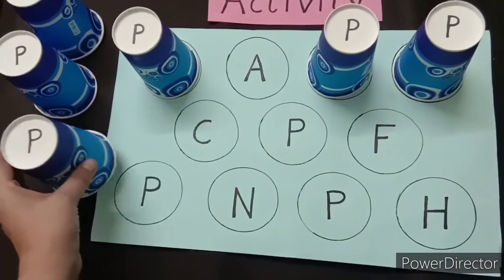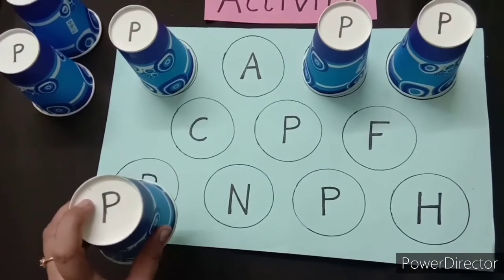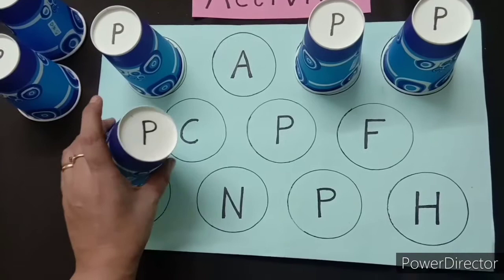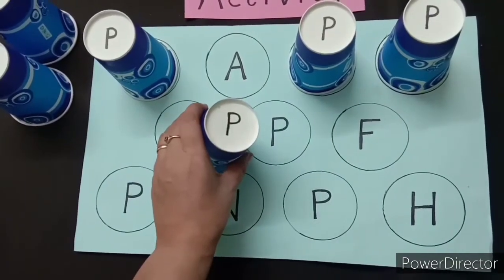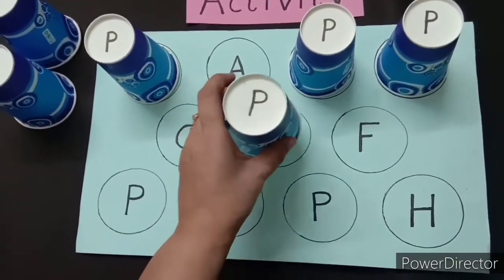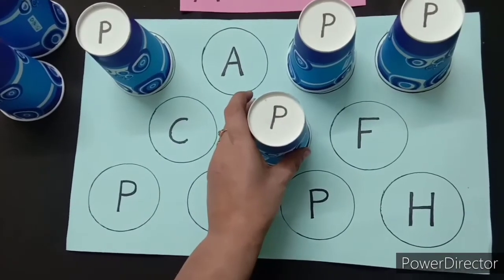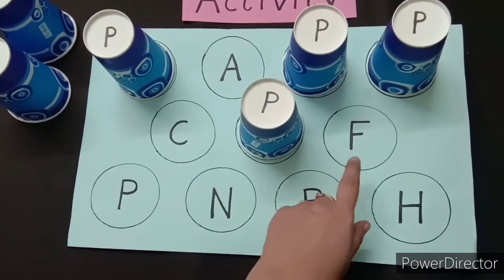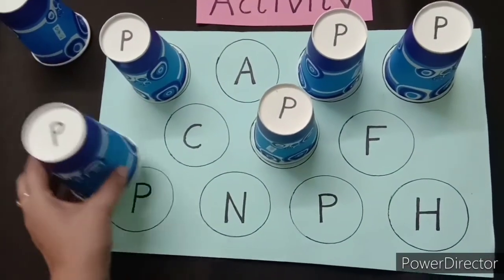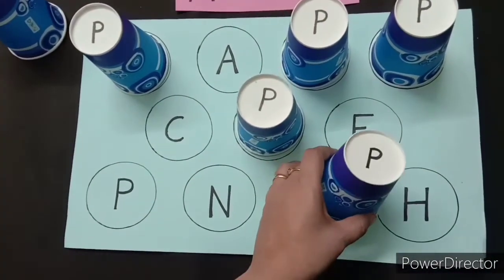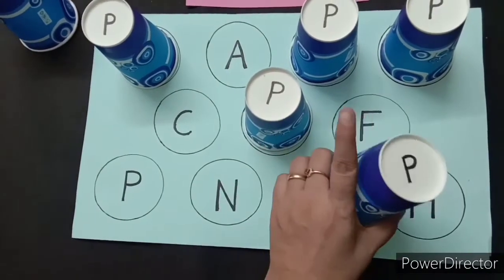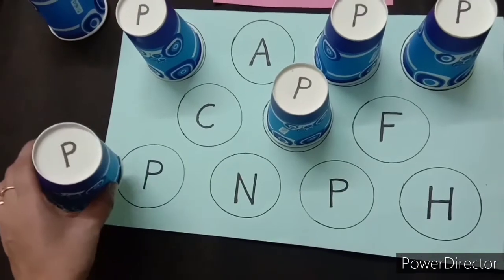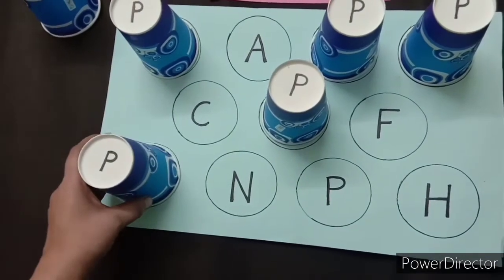Now next glass. Let's find another Mama P. Is this Mama P? No. Is this Mama P? Yes. So we will put this glass on this circle. Now take the next glass. Is this Mama P? Does it match? No. Is this Mama P? Yes. So we will put this glass on this circle.